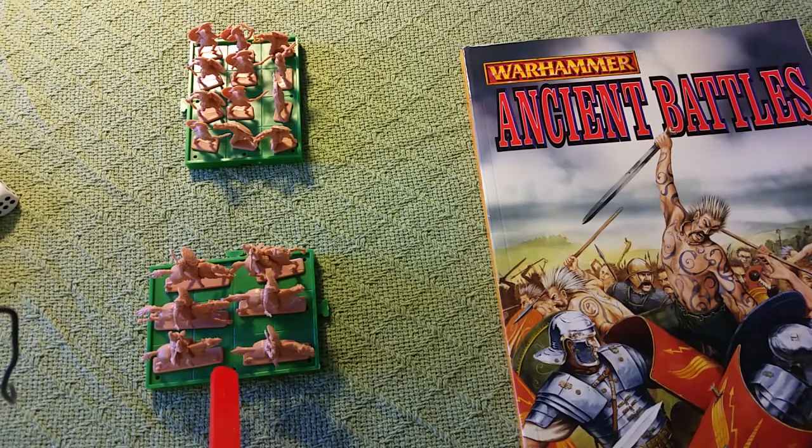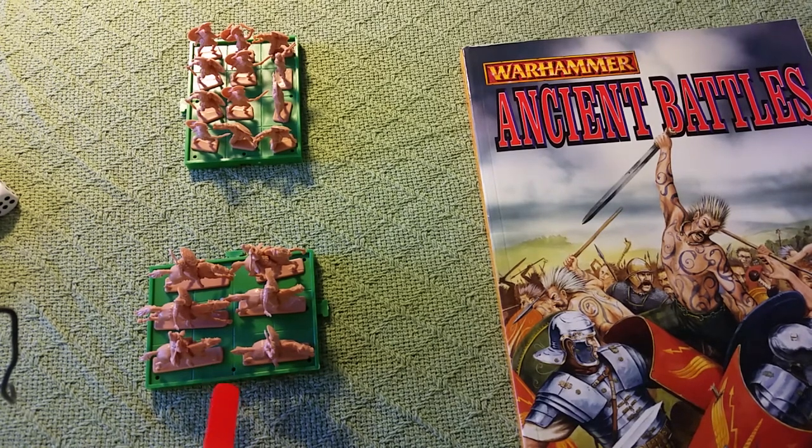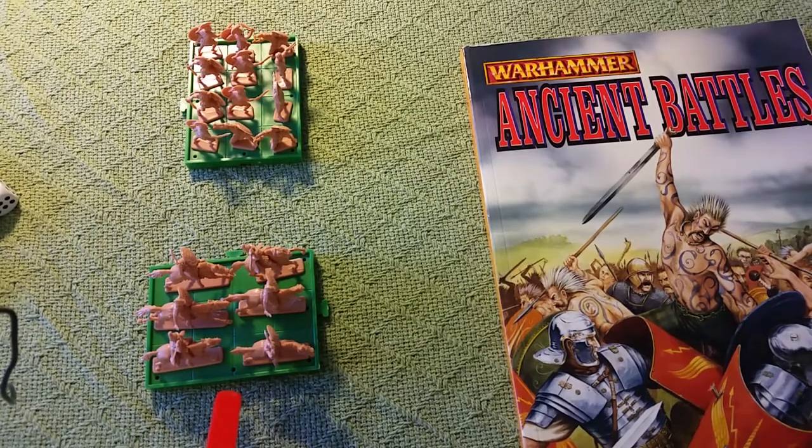So we're going to declare a charge. They're going to fall short, and they're charging the Mardian archers on the Persian side. So we'll have to look at shooting at chargers. So we'll look at all of that this turn, the Macedonian / Greek mercenary turn.